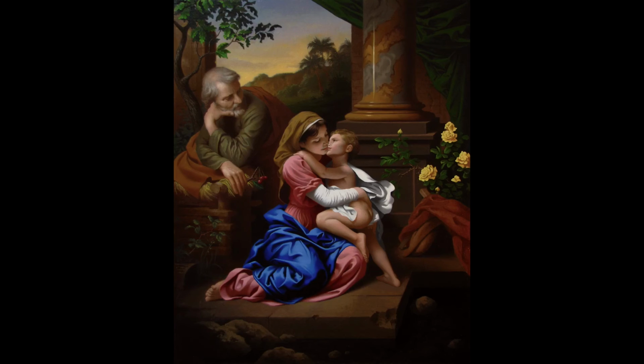The sprig of cherries, which Joseph holds, is a common motif in paintings of the Madonna and Child, symbolizing the fruit of the tree of life, namely the Eucharist.